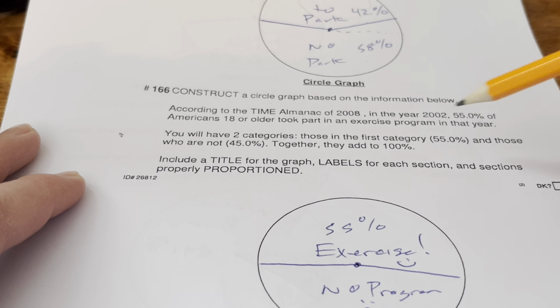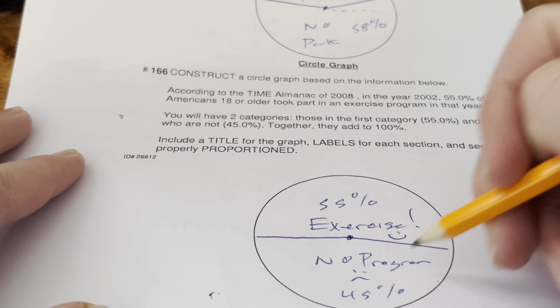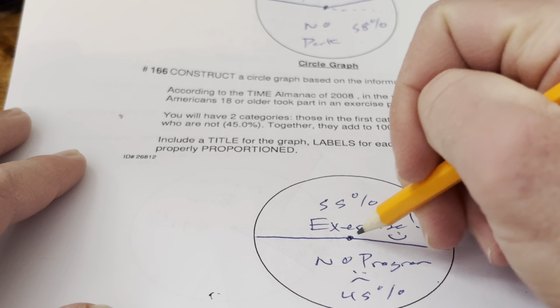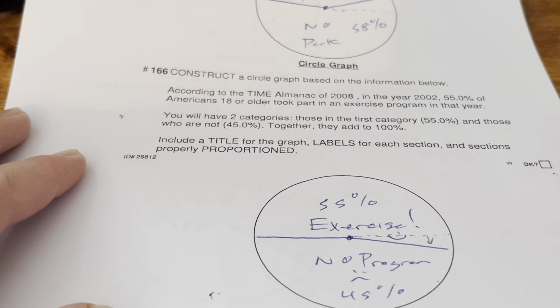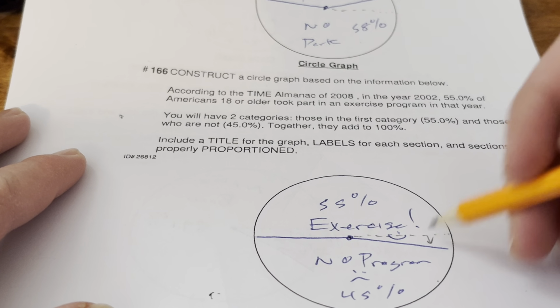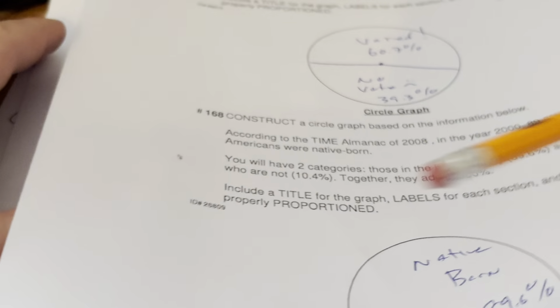55% took part in an exercise program, smiley face, and then frown face if you didn't. All right, exercise. So this is 50% right here. You're going to make it a little bit more. I'm going to say 55% took part in exercise, 45% didn't. We're going to make this a little bit bigger than 50%. 45% no program.